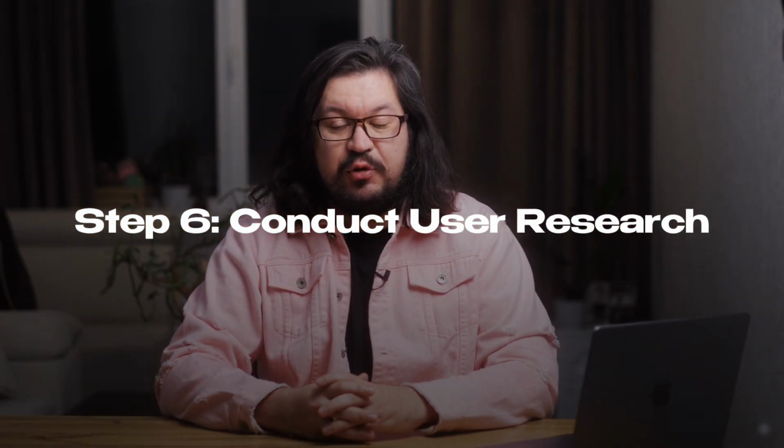Step 6. Conduct user research. Gather insights by conducting user interviews or surveys about the chosen app. Use tools like Google Forms for surveys. Summarize your findings, highlighting main user pain points and needs.